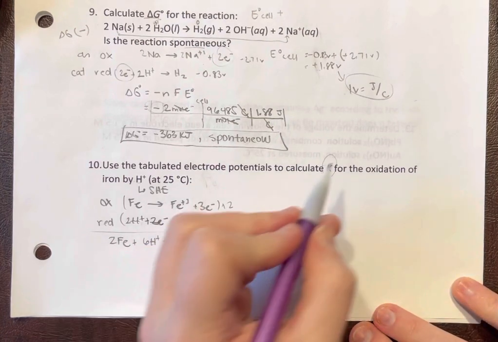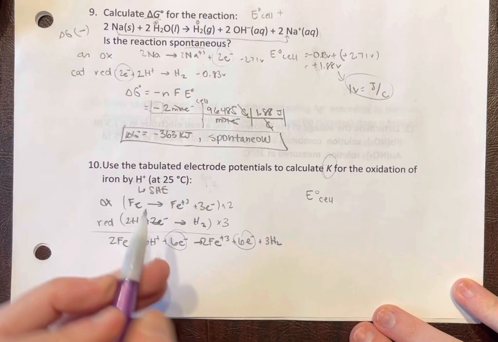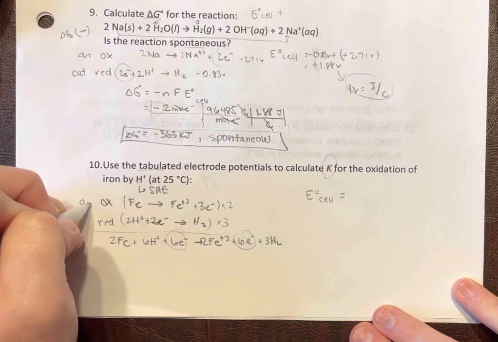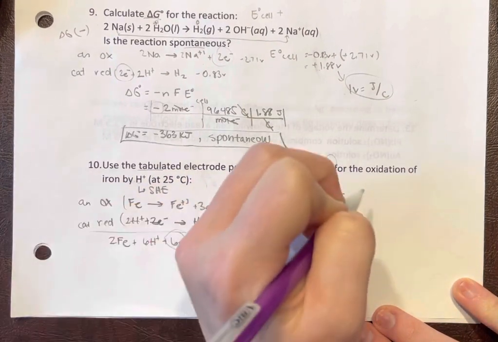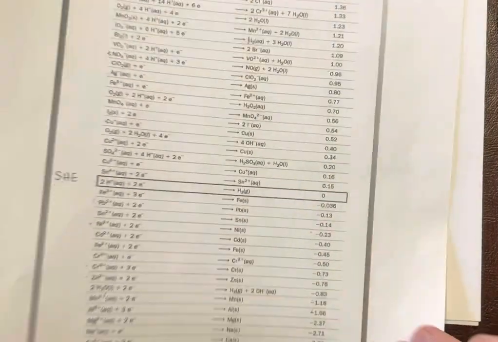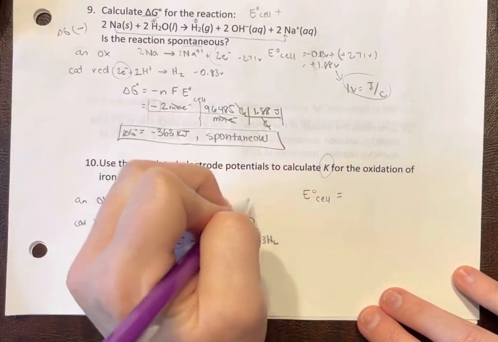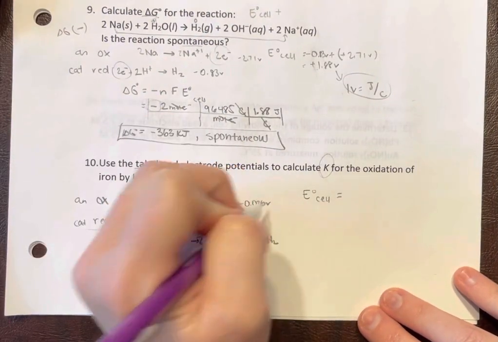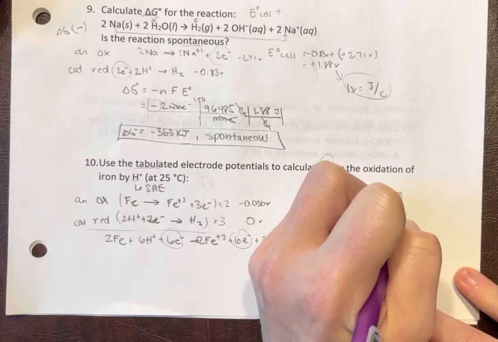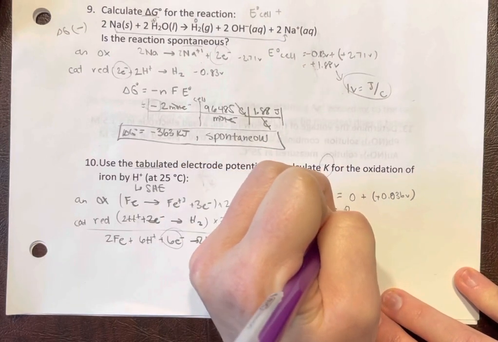Now, before we do any of that, we need to calculate our cell potential. When it says use the table, we have to be at standard conditions. Oxidation occurs at the anode, reduction is at the cathode. This is the SHE, and iron 3 is right below it, negative 0.036. So 0 minus negative 0.036. And if you don't want to show that, that's fine.